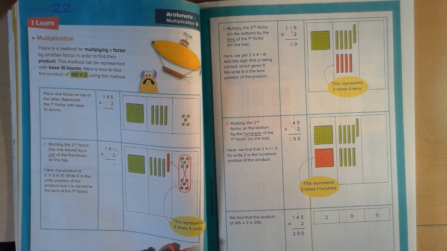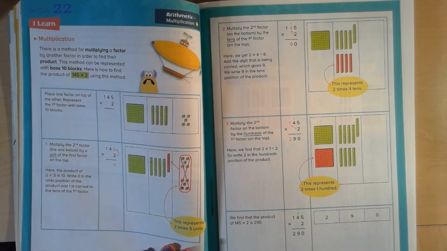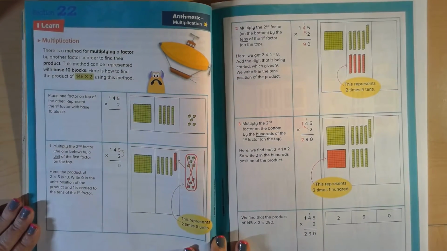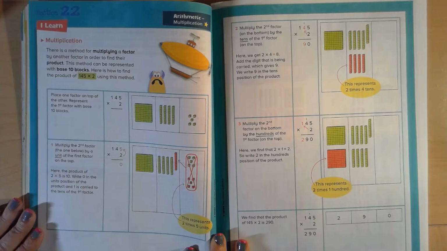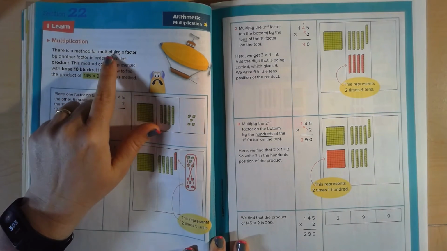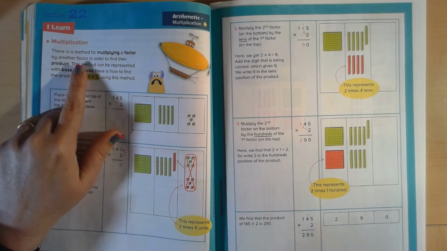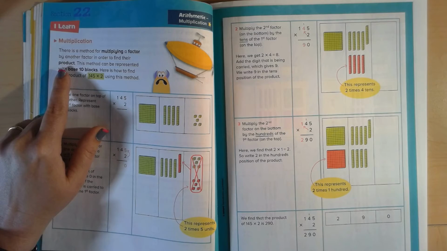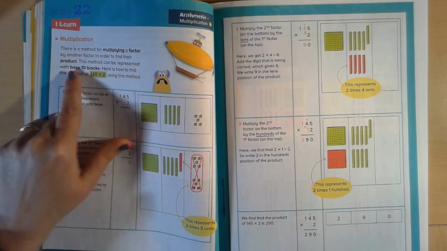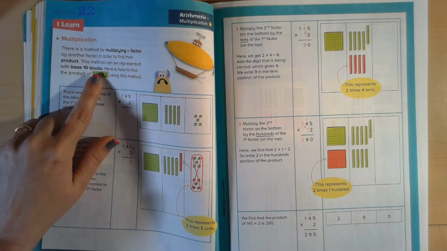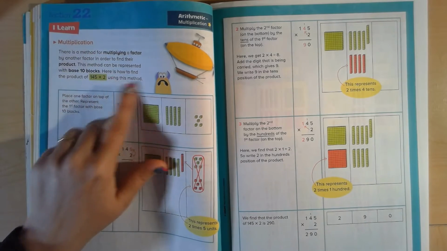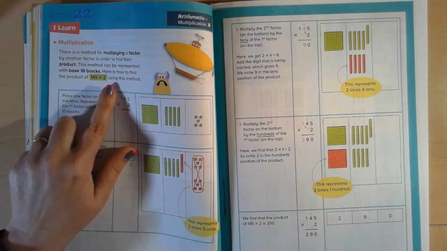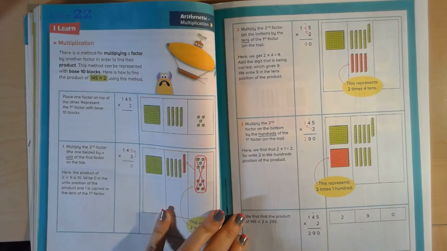Today, we're going to look at multiplication. So, if you open up your book to page 50, you will see that there's a method for multiplying a factor by another factor, so two numbers together, in order to find their product or their answer. This method can be represented with base 10 blocks. Here is how to find the product of 145 times 2 using this method.